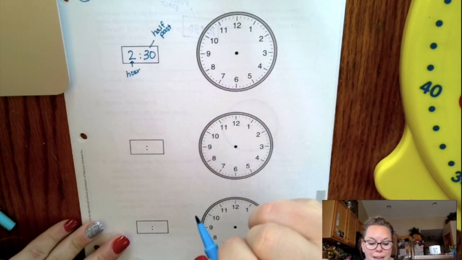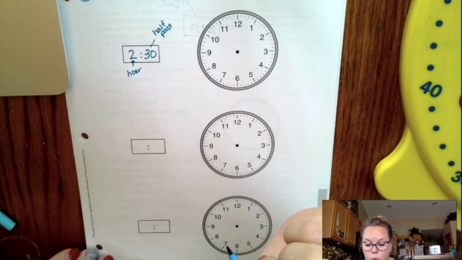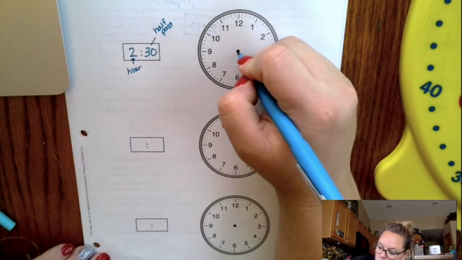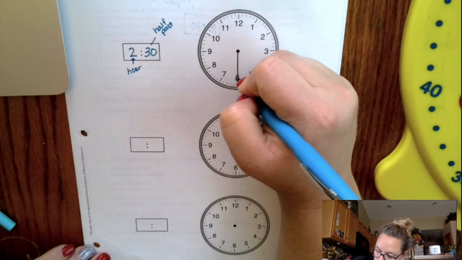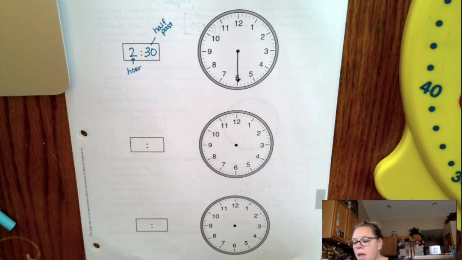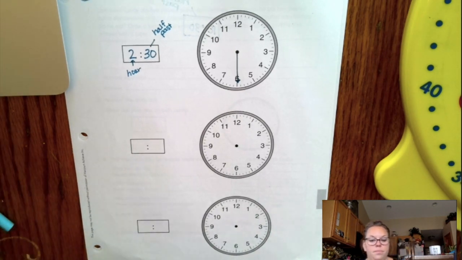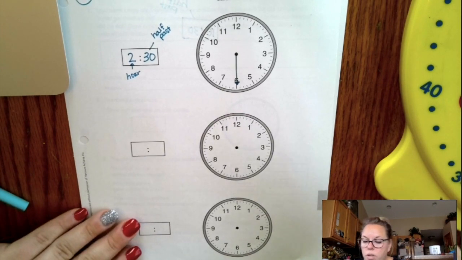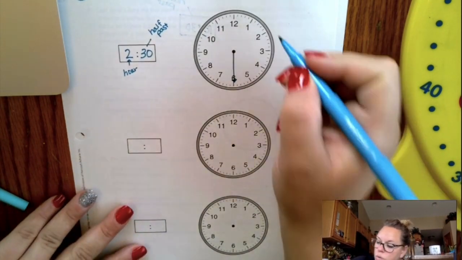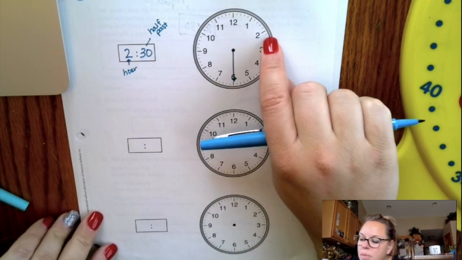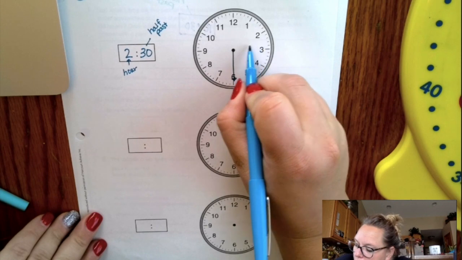So, where will my longer minute hand point? It's going to point down to my 6. Okay? Good. And then where will my hour hand go? My hour hand is going to go halfway between the 2 and the 3. So the best thing that I can say to do is to find about the middle point, and that's where you want to aim for.